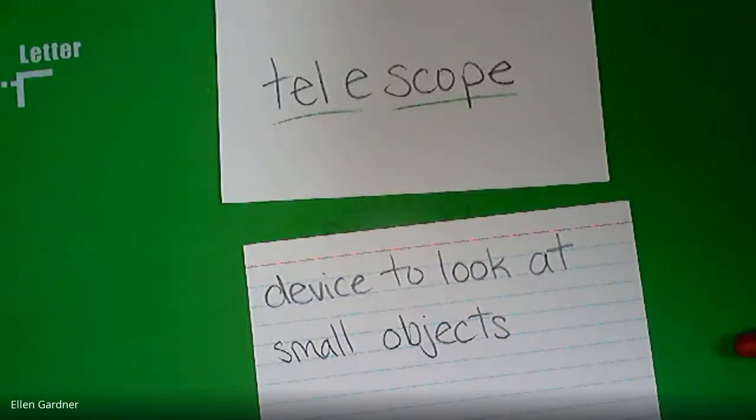Yeah. That's adorable. Okay, so a microscope is a device for looking at small objects.